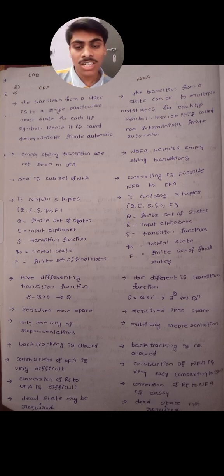Backtracking is allowed in non-deterministic finite automata. In deterministic finite automata, backtracking is not allowed. And the construction of DFA is very difficult compared to NFA, and NFA construction is very easy compared to the deterministic finite automata. And a dead state may be required in deterministic finite automata. A dead state is not required in non-deterministic finite automata.